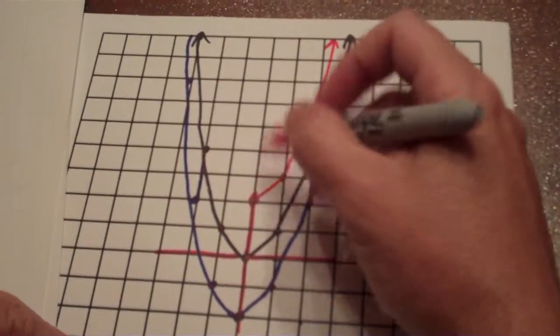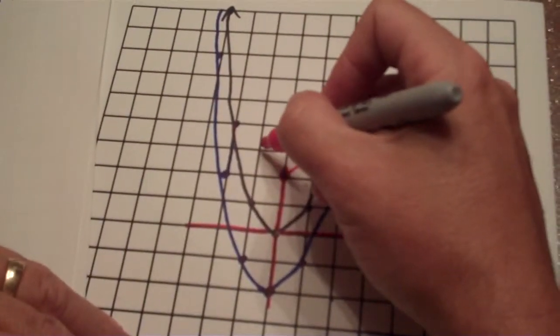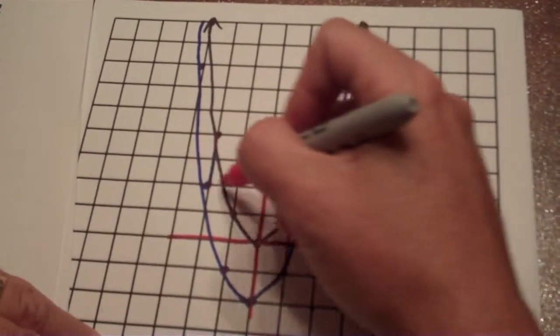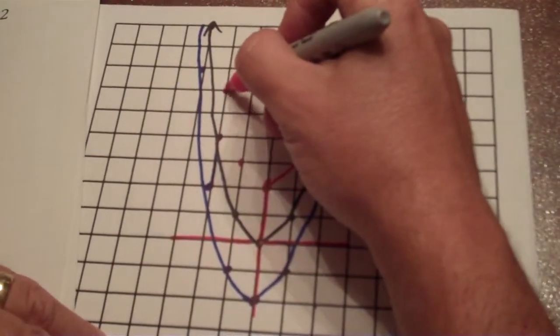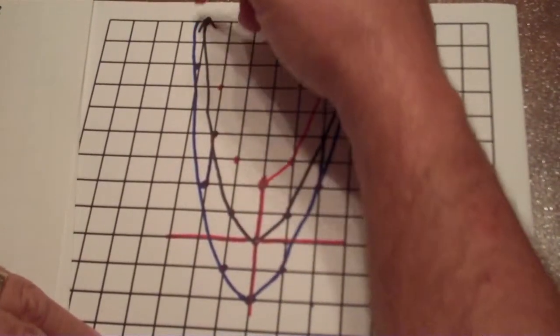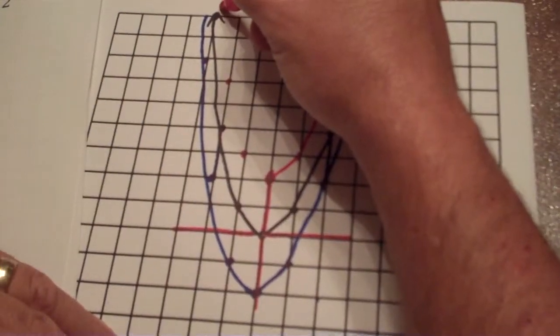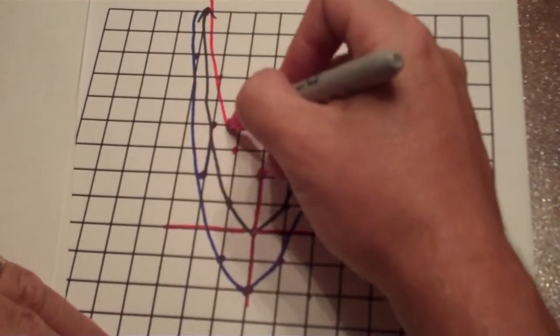And don't forget, negative 1 squared would also be 1. Negative 2 squared would also be 4, and negative 3 squared would also be 9. Remember, they're symmetrical about the y-axis.